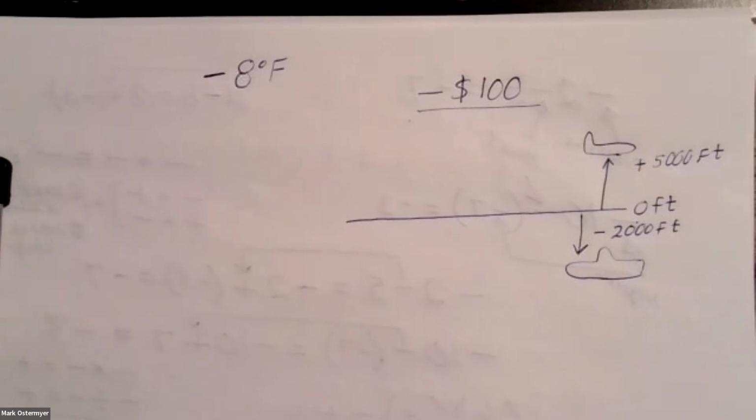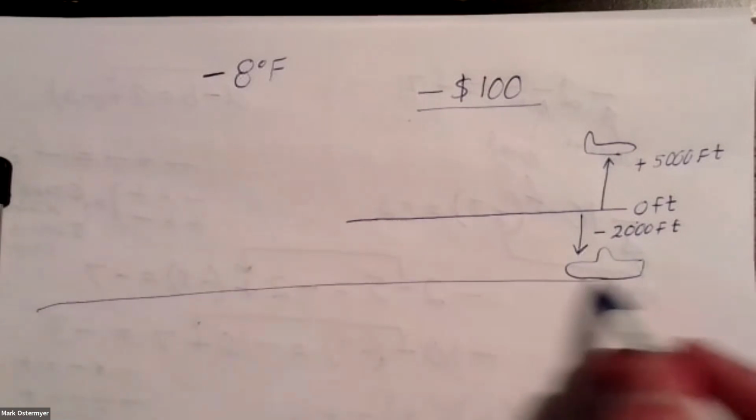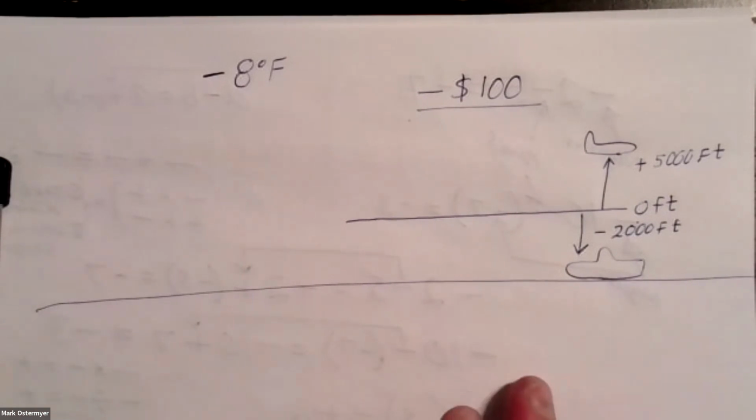So negative and positive numbers can help us relate to some sort of reference level when it comes to altitudes, correct? Negative and positive numbers can also be used for what are called vectors.